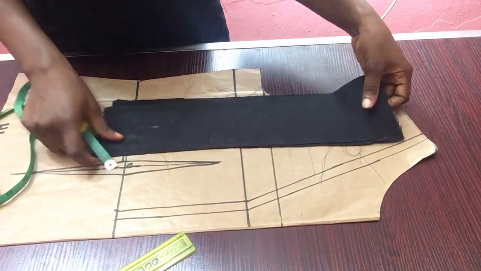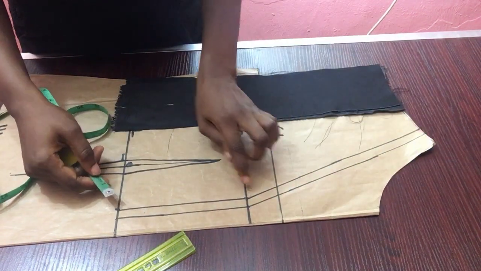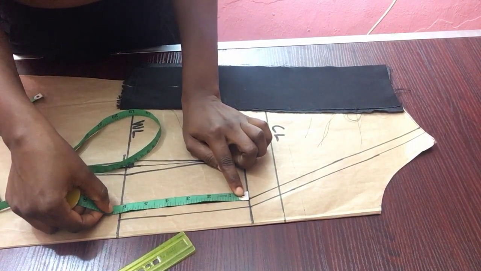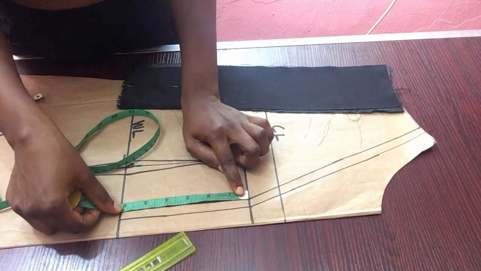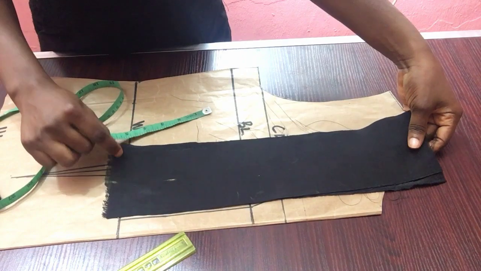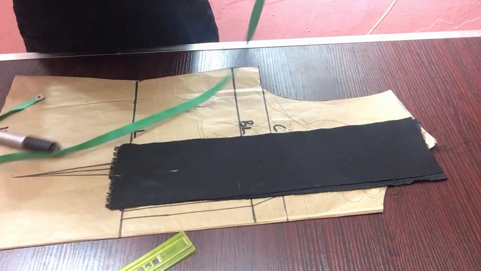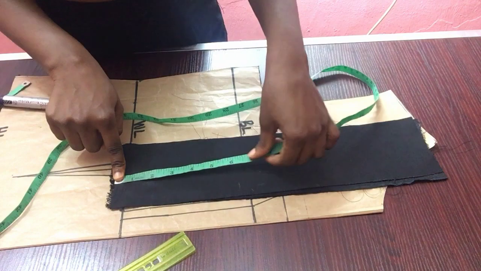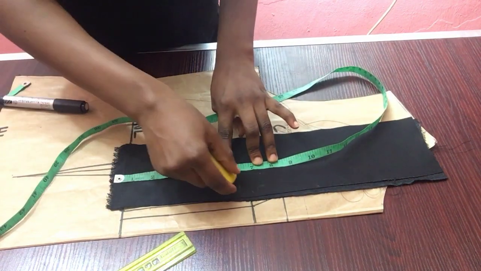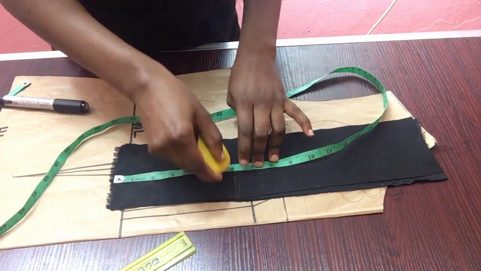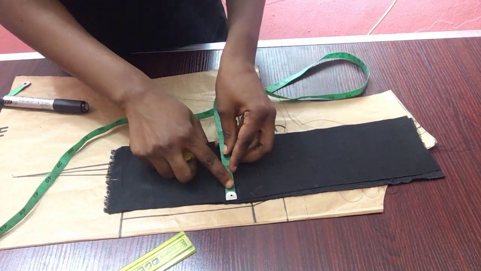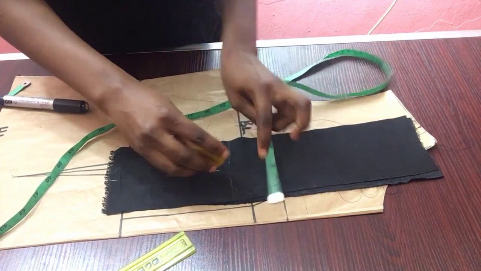So let's go back to our pattern. From my bust to my waist measurement, I have 6 inches. So I'm just going to take my measurement upwards and mark 6 inches on my black fabric. And also find the midpoint, which is 2 inches.